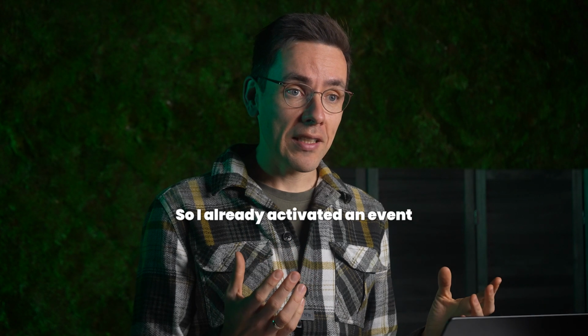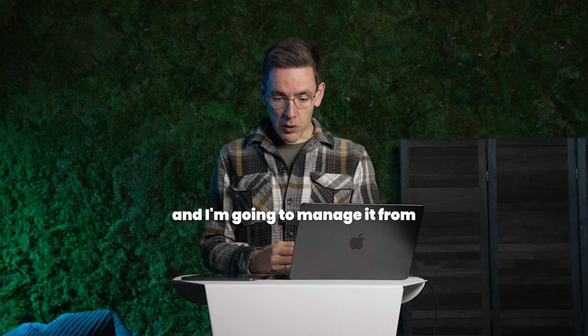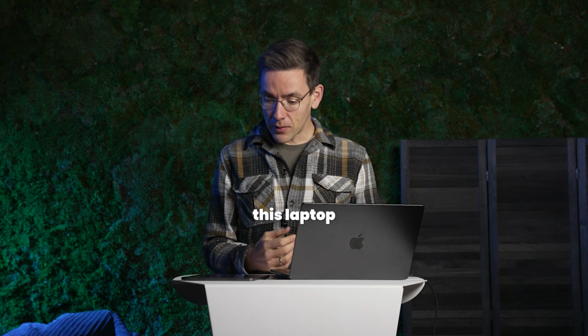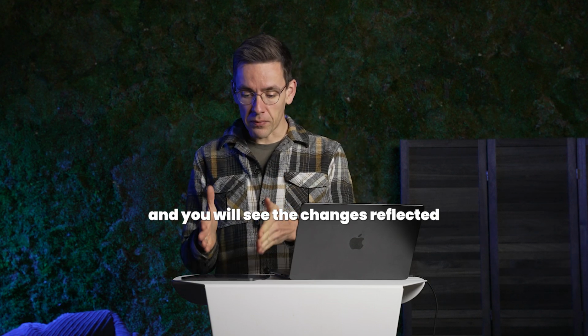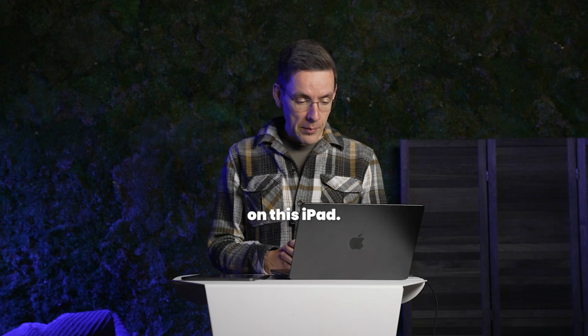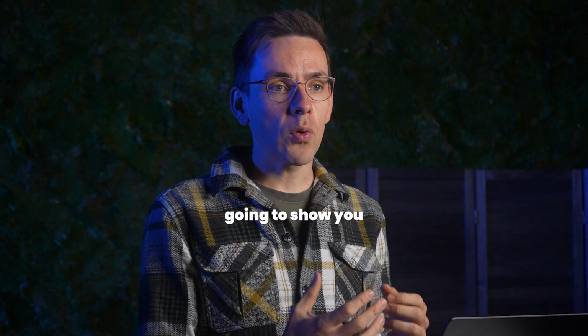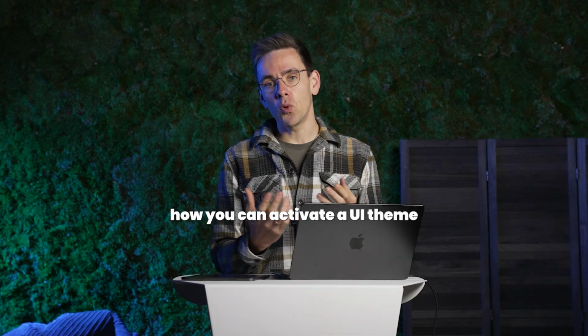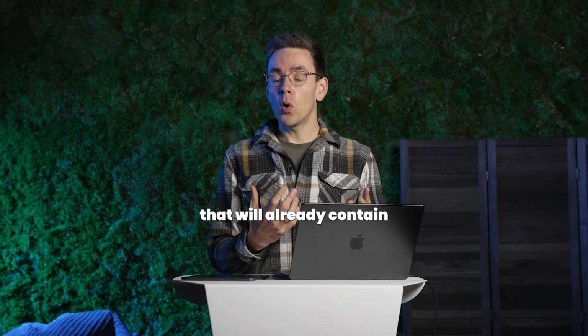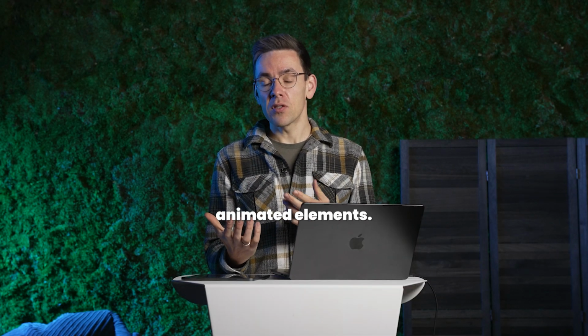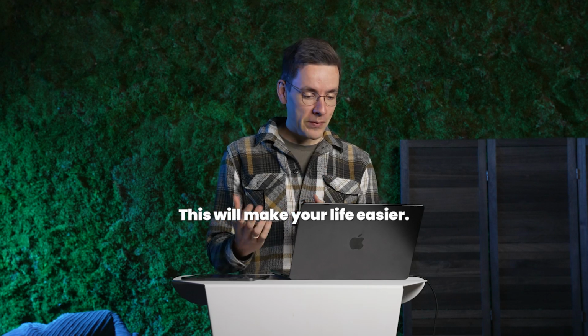So I already activated an event and I'm going to manage it from this laptop, and you will see the changes reflected on this iPad. So the first thing I'm going to do is I'm going to show you how you can activate a UI theme that will already contain animated elements. This will make your life easier.